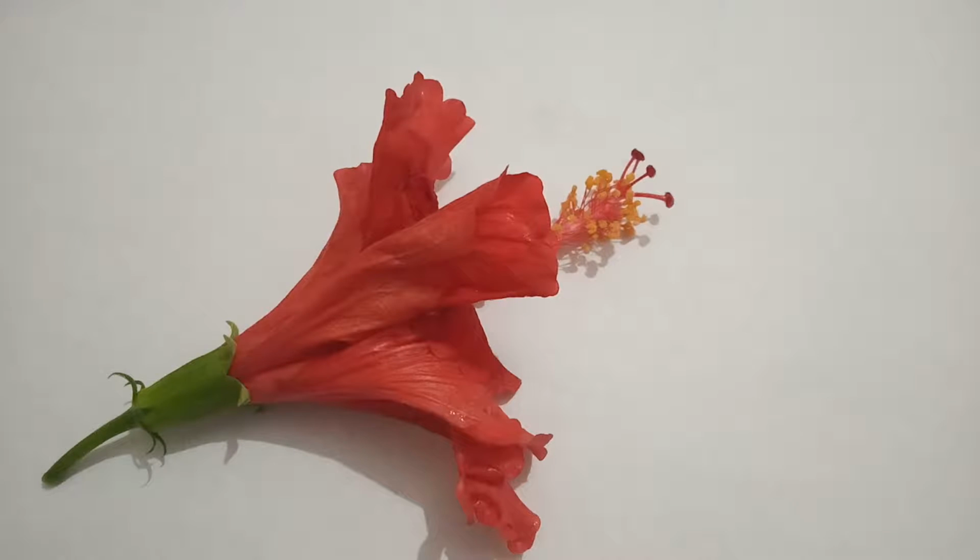In this video, I am going to show you different parts of the flower hibiscus. In common, it is called gudhal in Hindi and rose mallow in English. But first of all, let me tell you something about this flower.